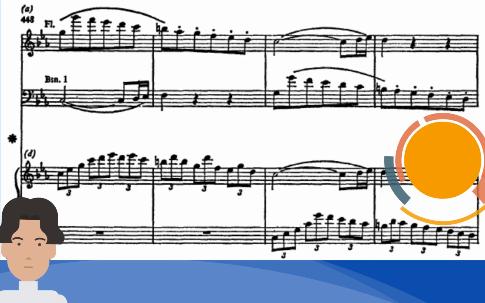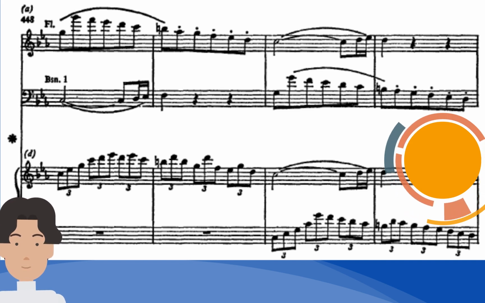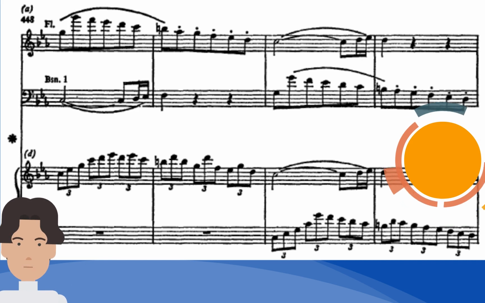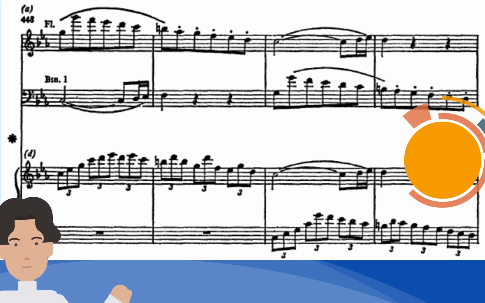The recapitulation must sum up the three expositions. The two secondary themes, B and C, of the piano's expositions are played now one right after the other but with C before B and A.